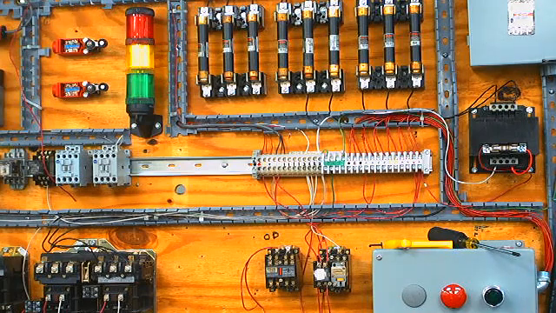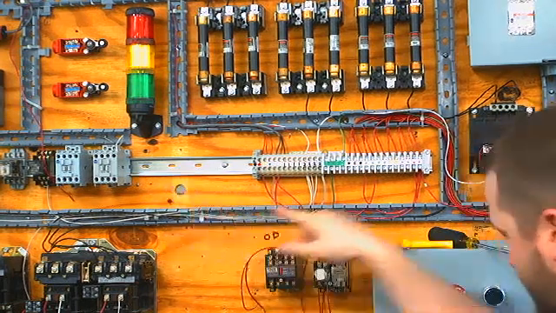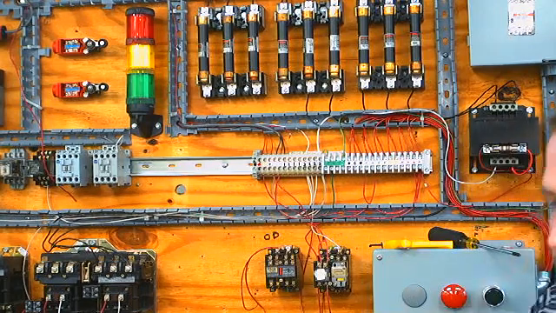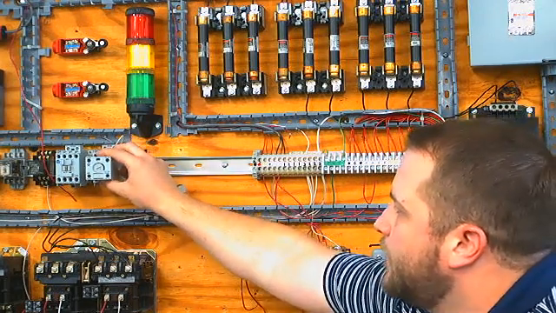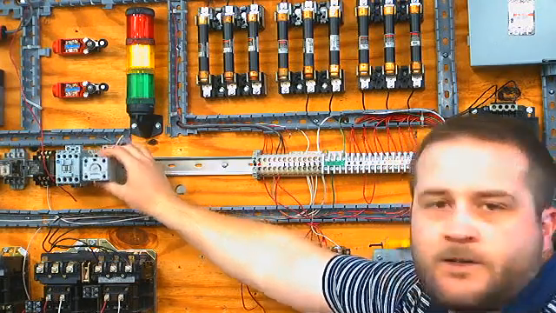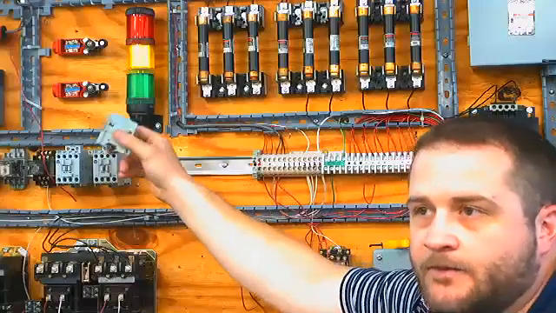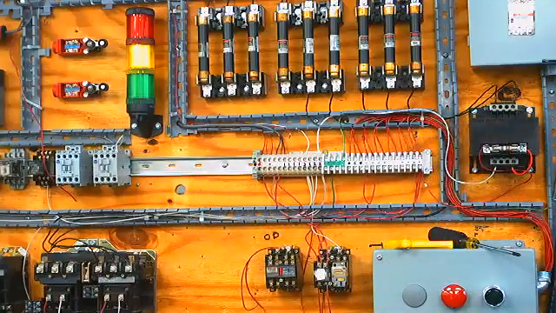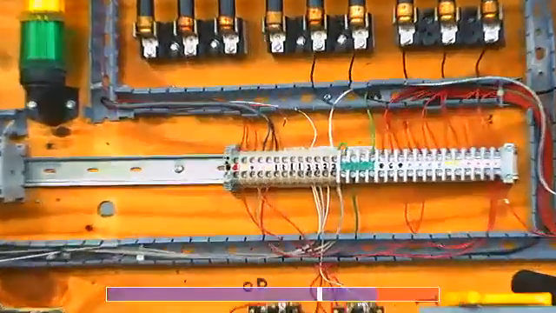Okay, now the cool thing about NEMA: if this was an IEC relay like this one, and I had that timer wherever it went, and I wanted to change it out to an on delay, how would I do it? I'd have to get a different one of these, right? But for NEMA, let me zoom in on this, maybe you guys can read it.